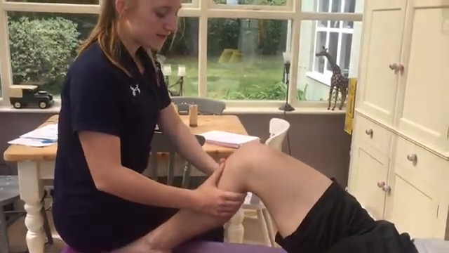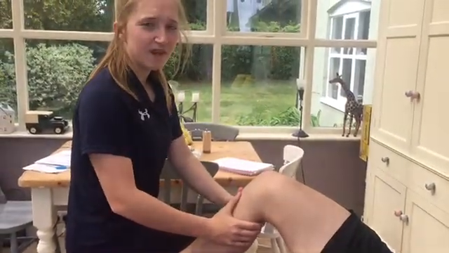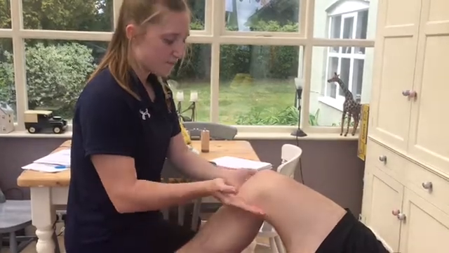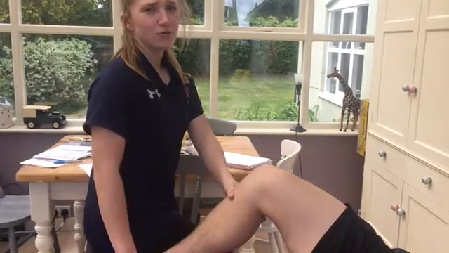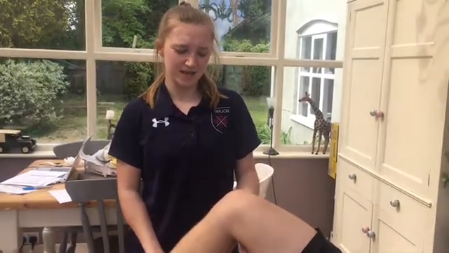Okay, so a positive test would be indicated if there was instability in the knee. You might see that the knee joint actually comes forwards, and also pain and apprehension can be noted by the patient's face. Now, the second test that we're going to do to test ACL is the Lachman's test.